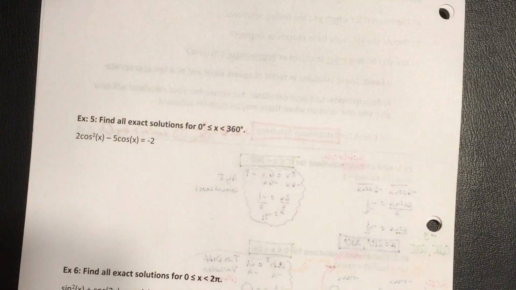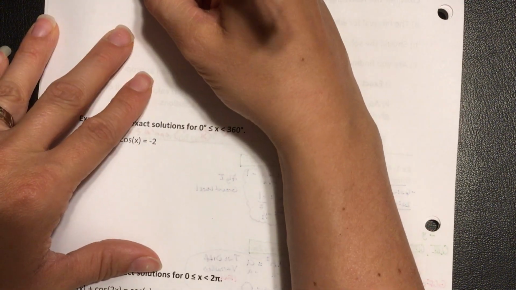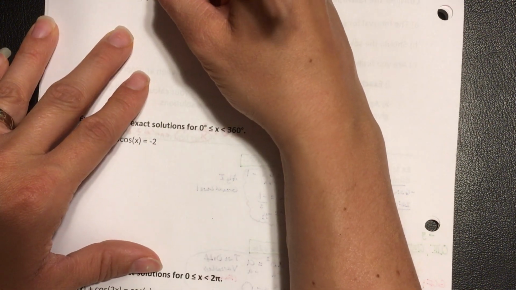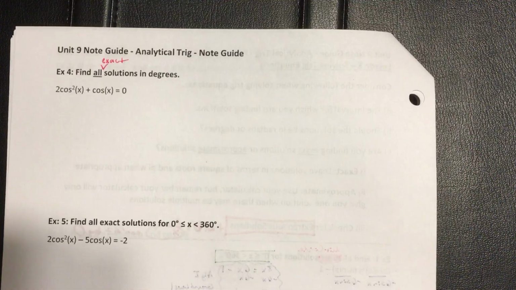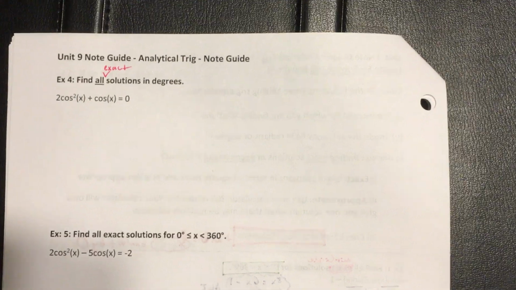So let's turn the page, and we are now ready to look at example 4. On this one, I want you to add in that word "exact" again. Exact means we're going to be using our unit circle. I'm going to zoom in a little bit here.